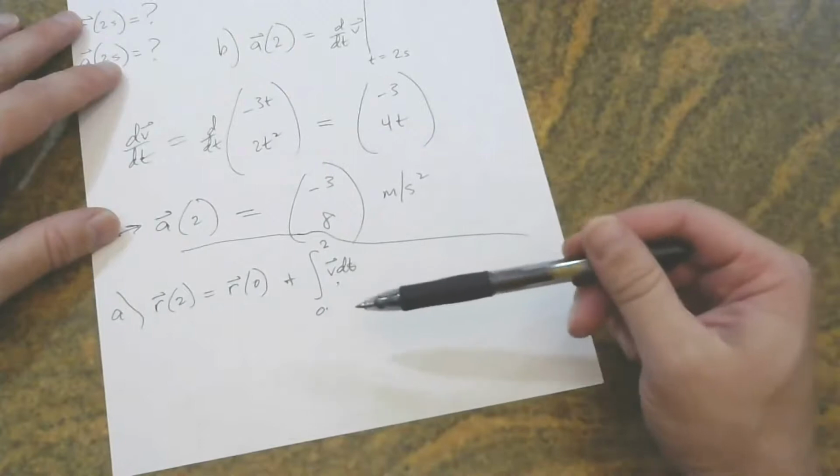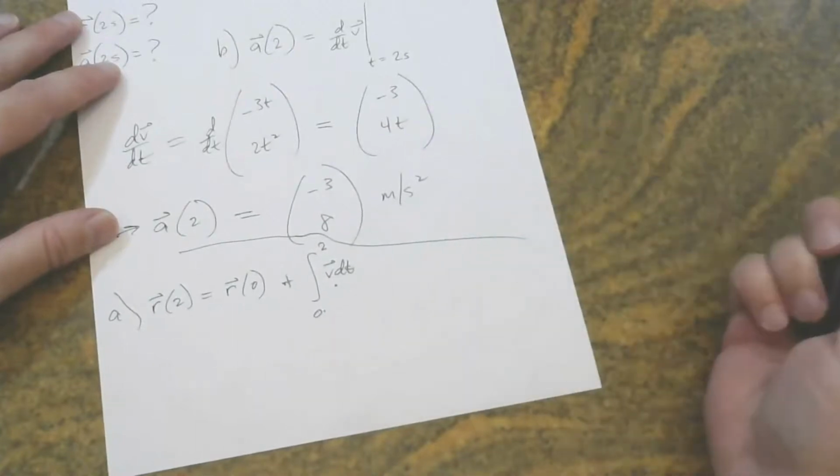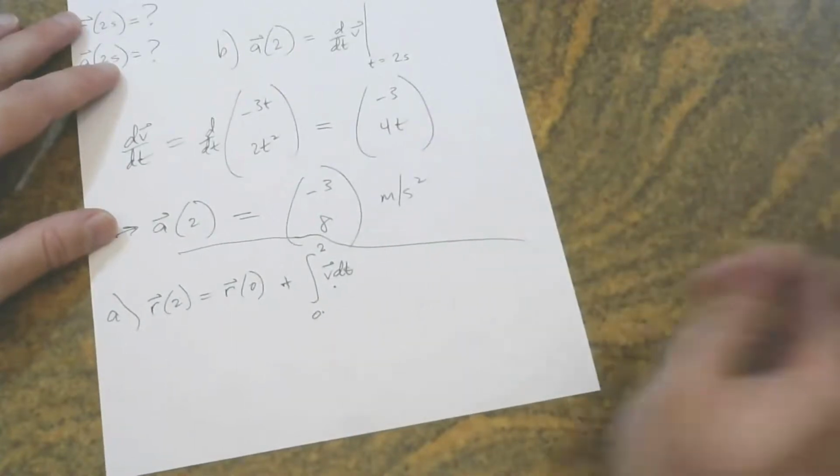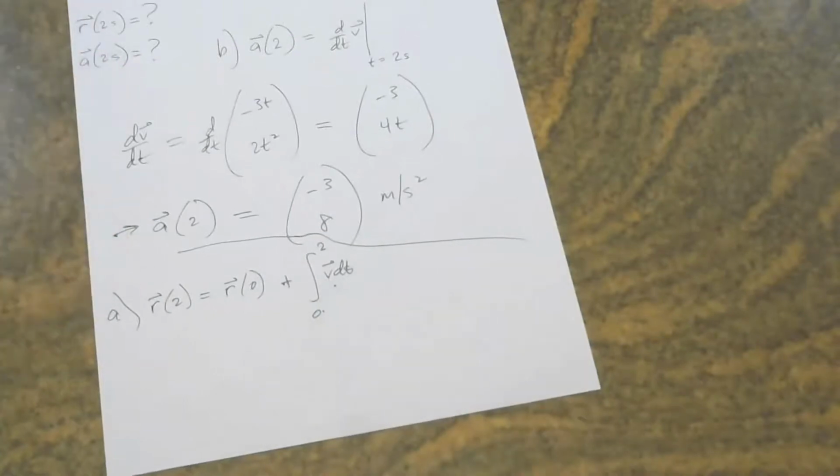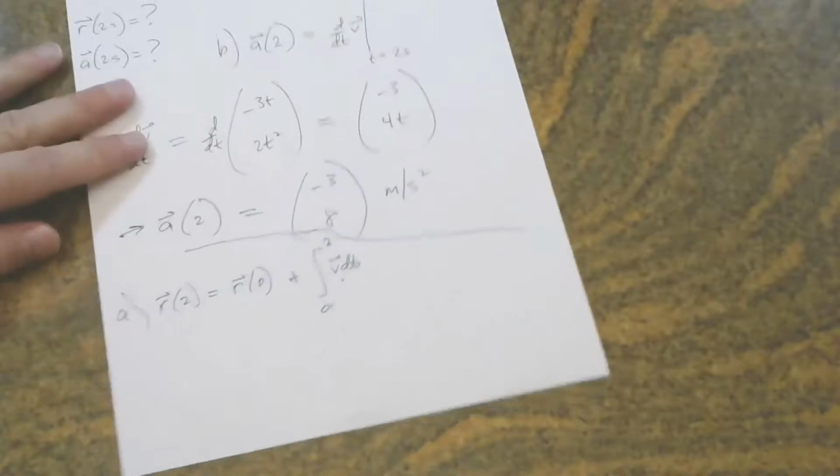I can't really say it's the area under the velocity curve, because that's only true in the one-dimensional case. Now we're talking about a velocity vector. So we don't have that nice graphical interpretation anymore now that we've moved on to 2 dimensions.